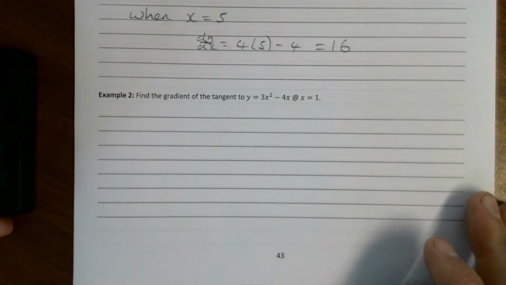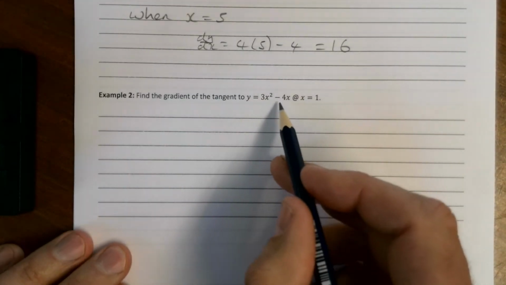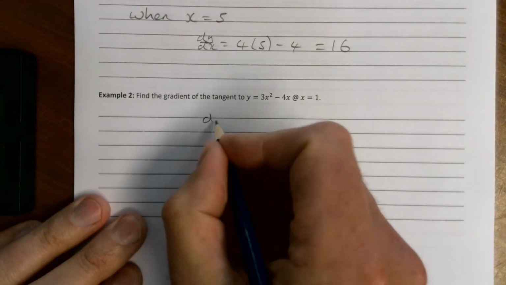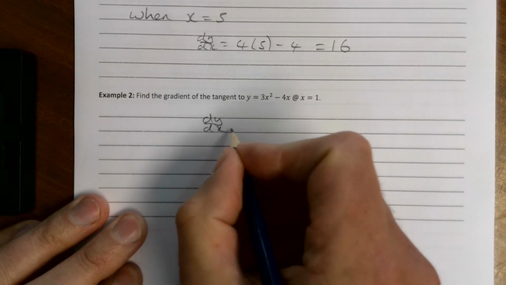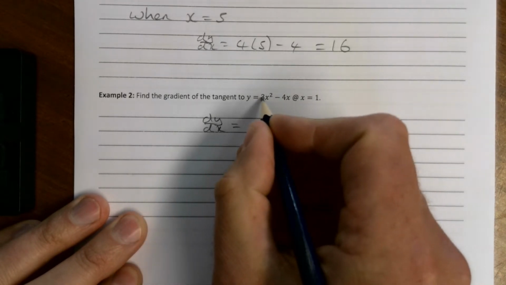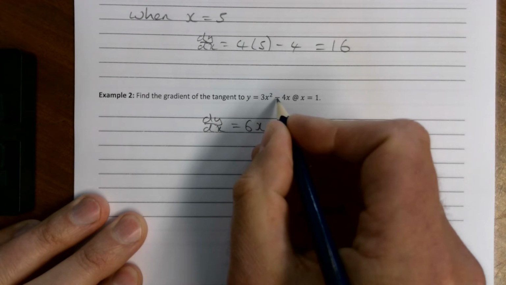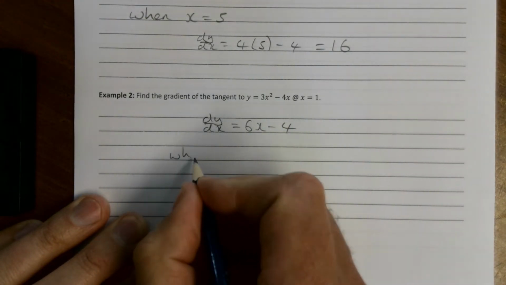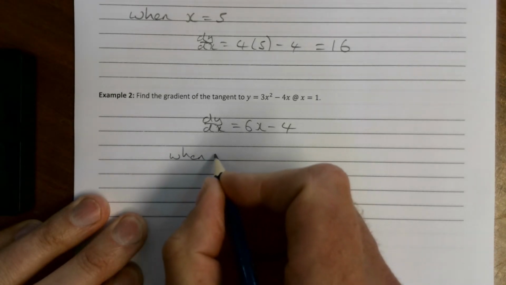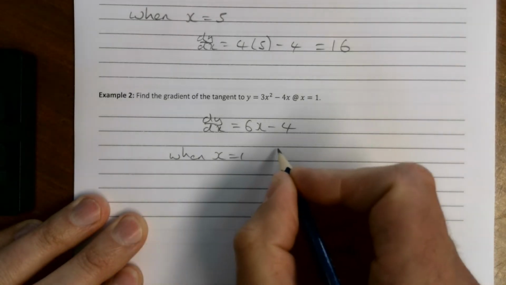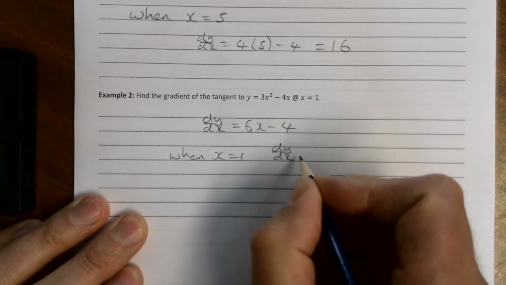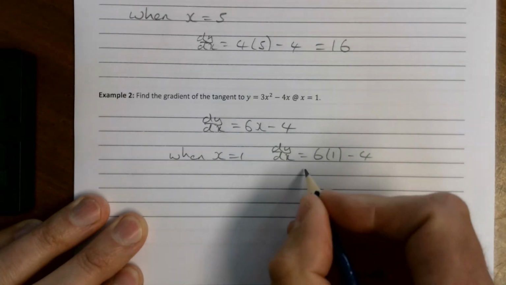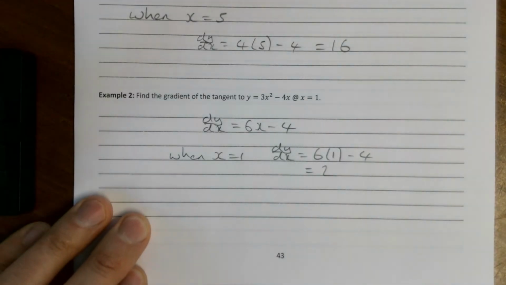Find the gradient of the tangent to y equals 3x squared minus 4x at x equals 1. Just the same question again really. dy by dx is equal to 3 times 2 is 6x, and then take away 4, remember the x disappears. When x equals 1, dy by dx equals 6 times 1, take away 4, and that gives us 2.